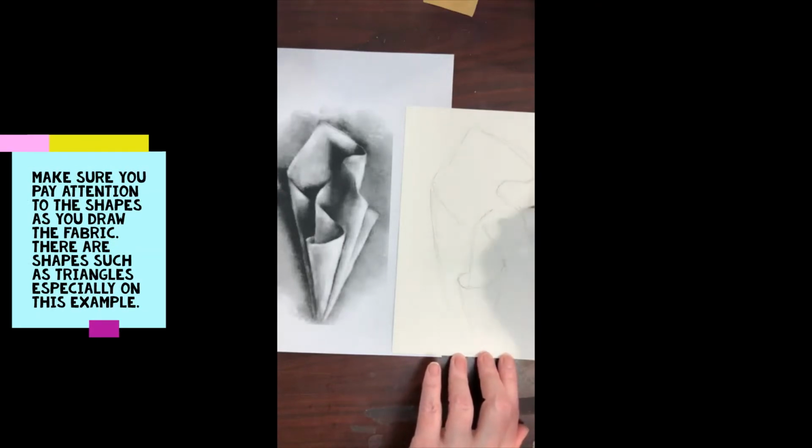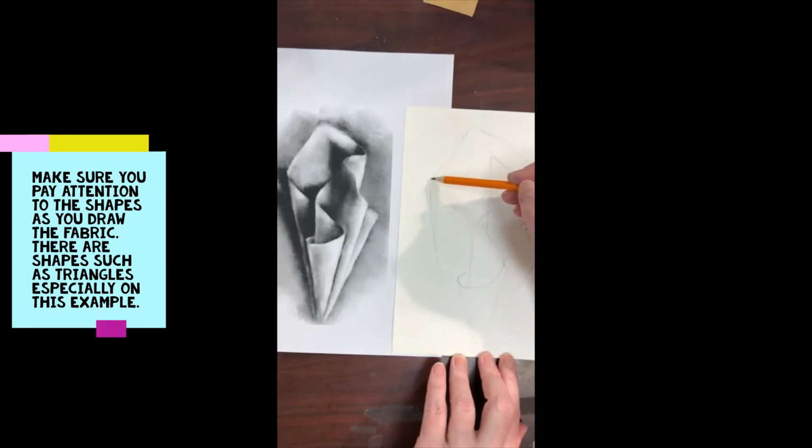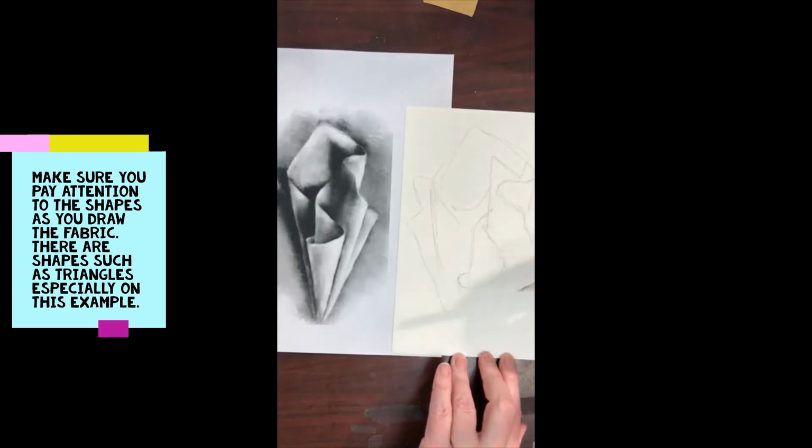Okay, so you can pretty well see the shape of what I'm doing. Okay, and then right here there is a fairly large dark value. And then there's a dark value right here. Okay, there's also a dark value over here and over there and coming up.